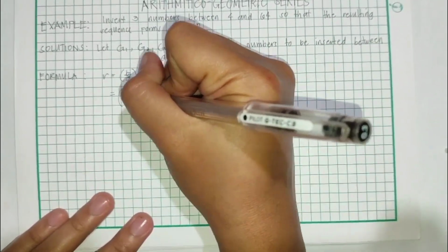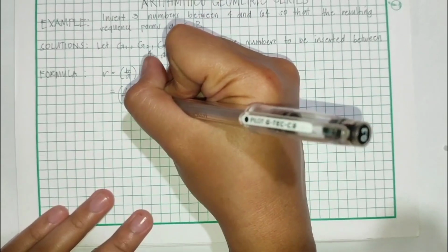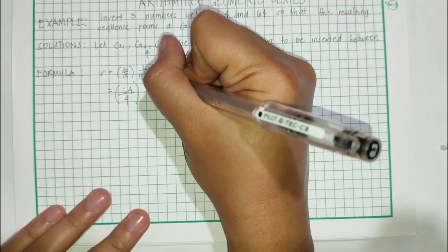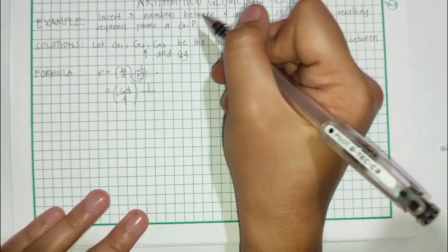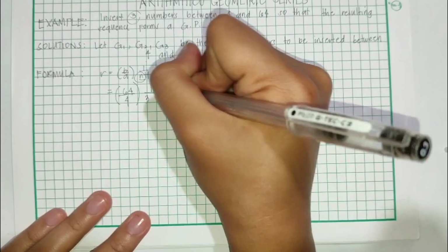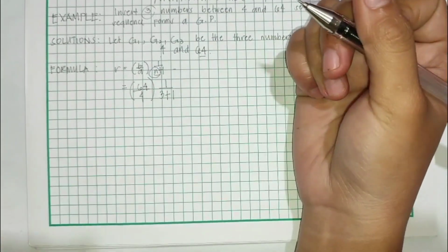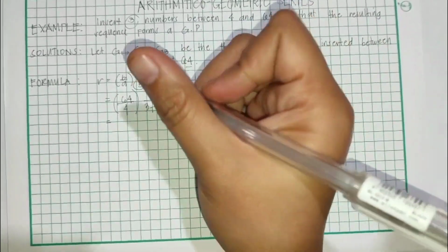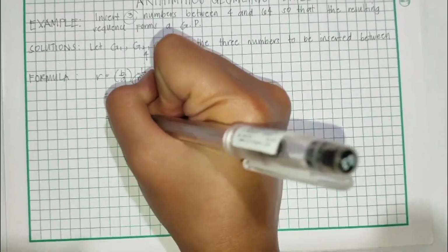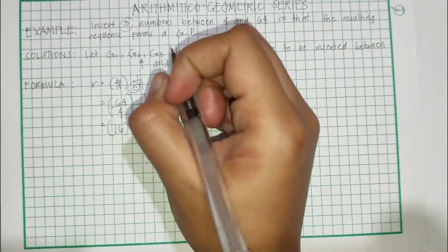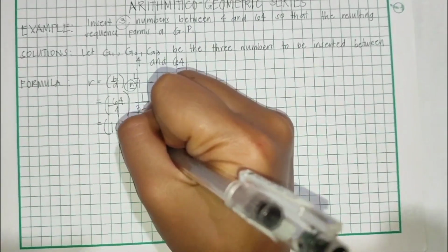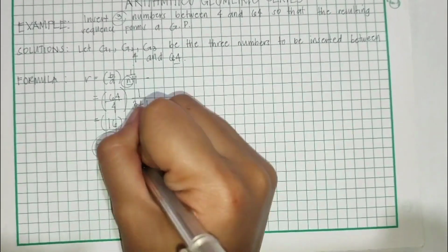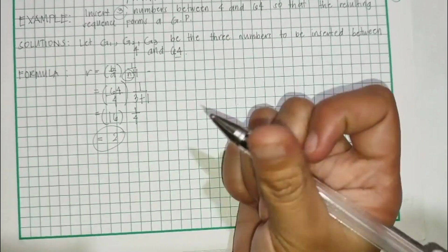Since 64 is our B, let's put 64 over A. A is 4, then the exponent 1 over N plus 1, and our N is 3, so let's put 3 plus 1. Let's solve. 64 over 4 is 16. And then 3 plus 1 is equal to 4. And solving, the final answer is 2.